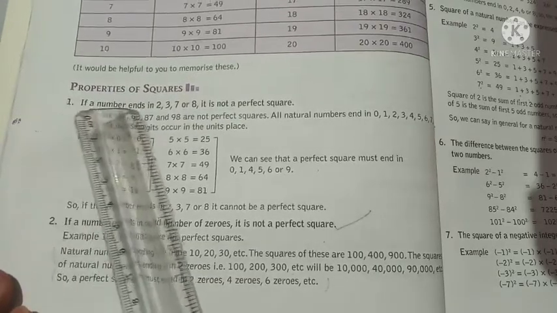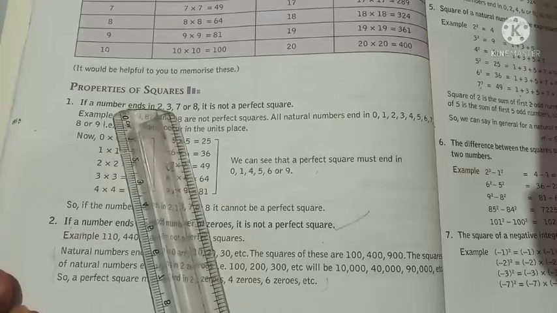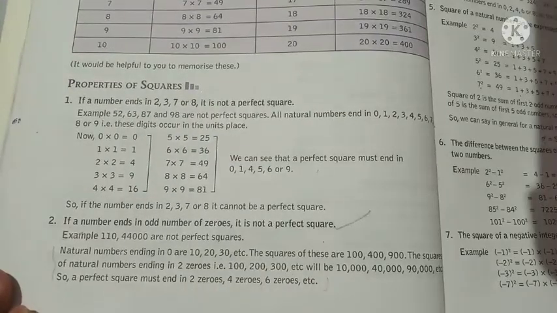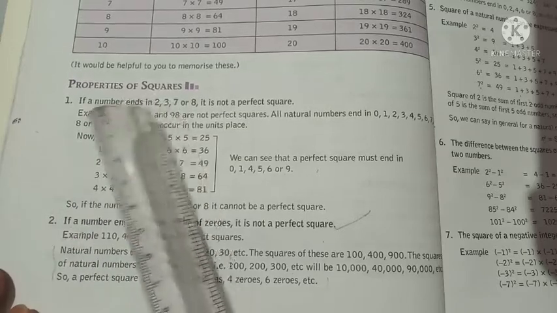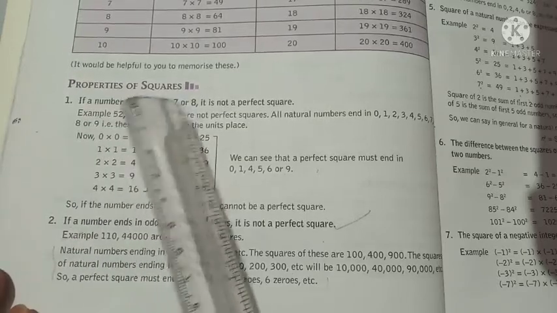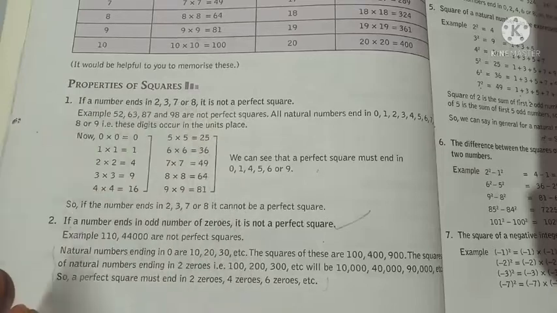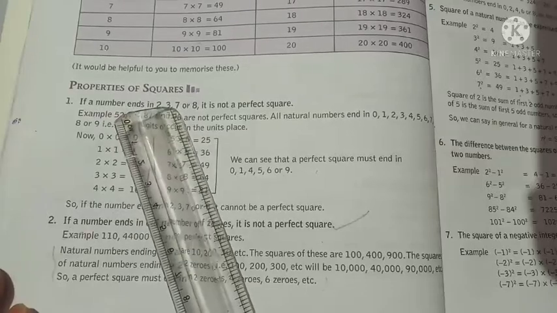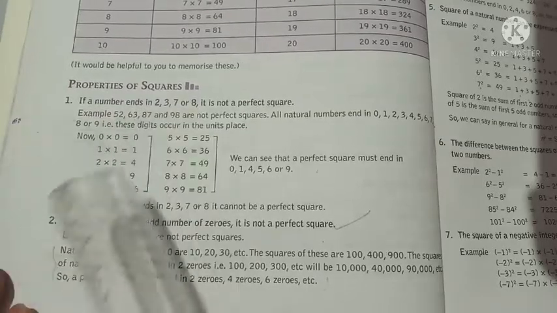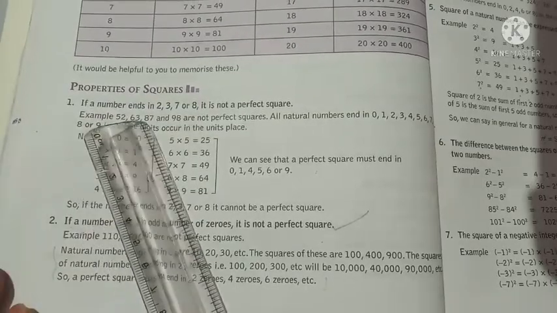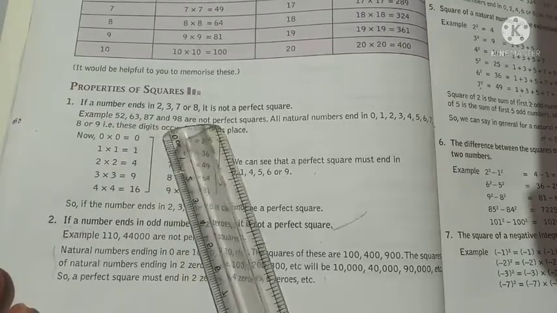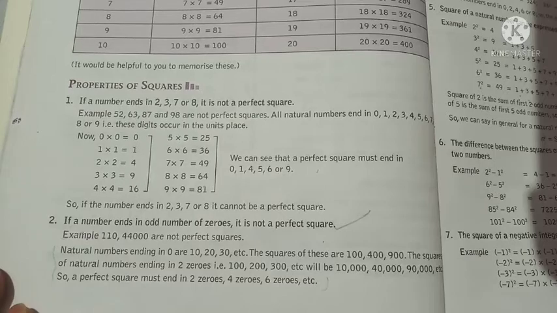If a number ends in 2, 3, 7 or 8, it is not a perfect square. Suppose a number ends with 2, 3, 7 or 8, then that type of number is not a perfect square. Understand? For example, 52, 63, 87, 98 are not perfect squares.